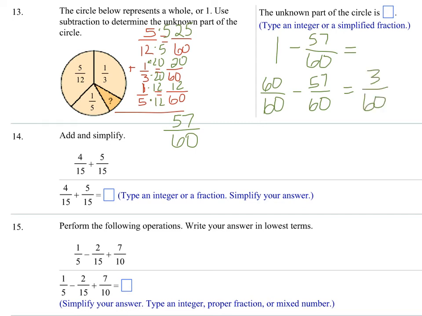This fraction can be simplified because 3 goes into 3 and 60. If I divide both the numerator and the denominator by 3, 3 divided by 3 is 1, 60 divided by 3 is 20. So the part of the circle that is unknown is 1/20.